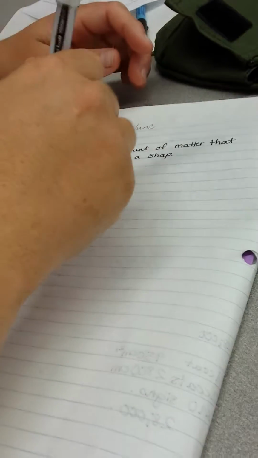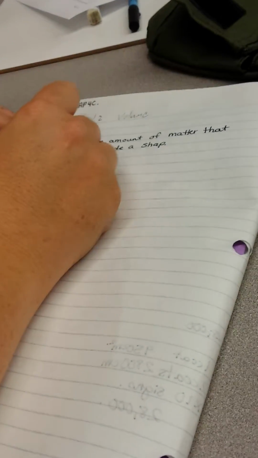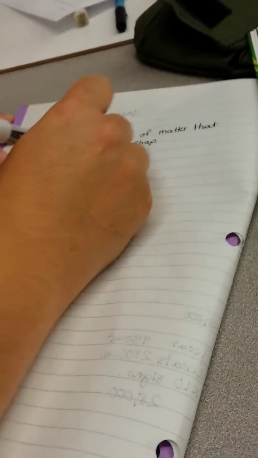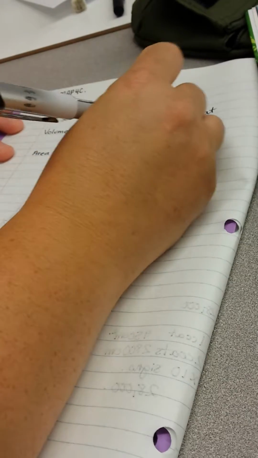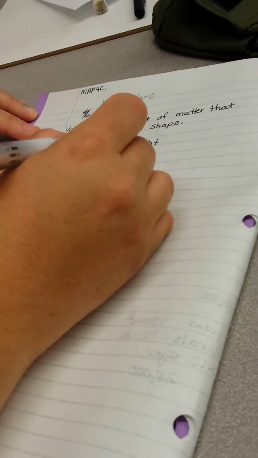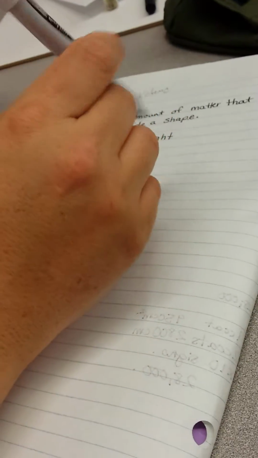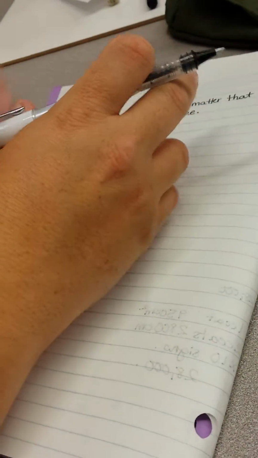Essentially the standard formula for volume is area of the base times the height. So volume is equal to the area of the base times the height. If you can figure out the area of the base and times it by the height, you can always find the volume. Volume is essentially just plug and play formulas for the different shapes.